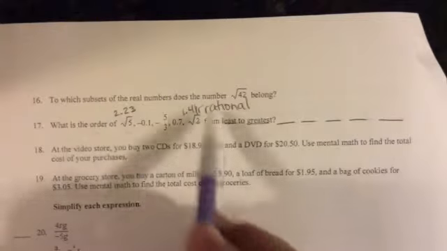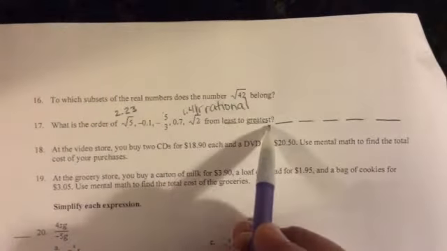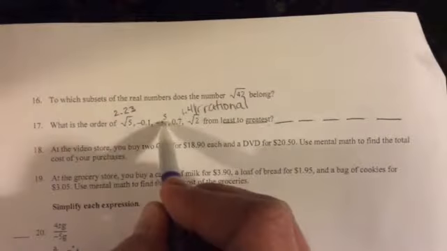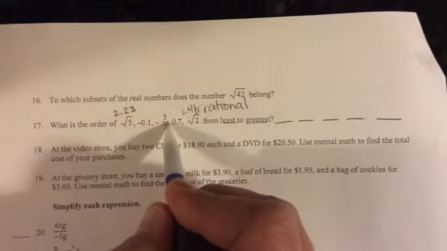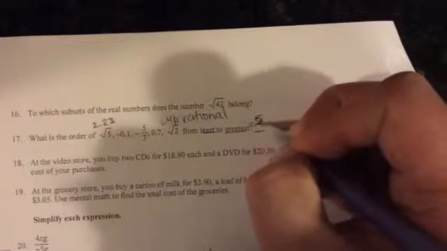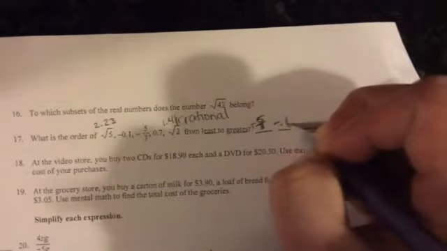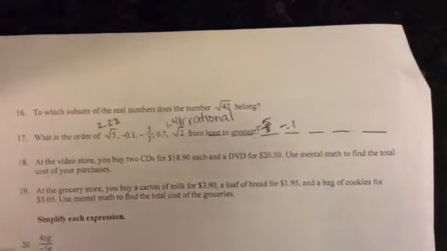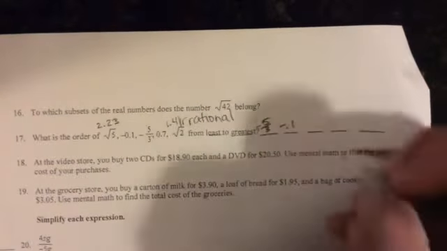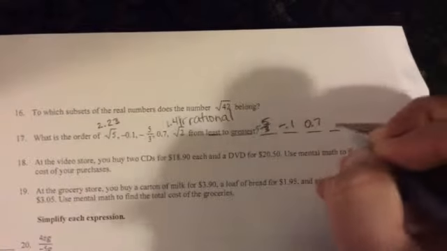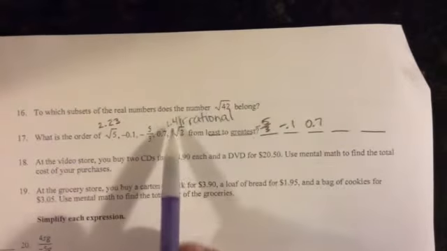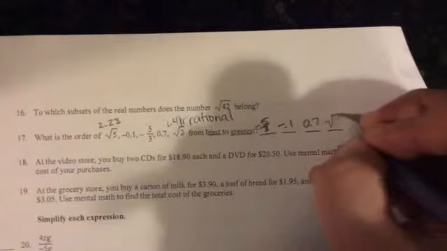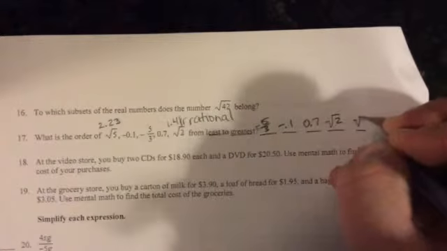If I look going from least to greatest, I want to start with my negative numbers. Negative 5/3 is definitely smaller than negative 0.1. Then, starting at 0, what would be my smallest to greatest, obviously. So I take 0.7. Then I take 1.41, but they're giving us square root of 2 here. And then 2.23, or square root of 5.